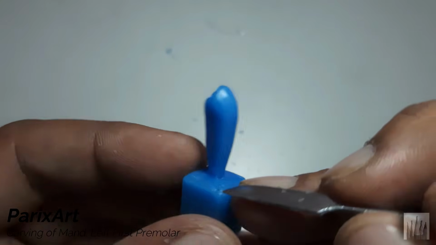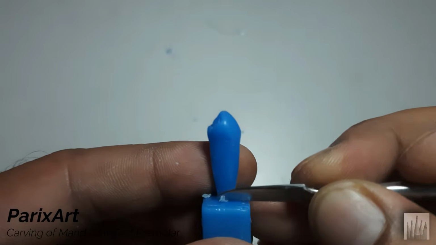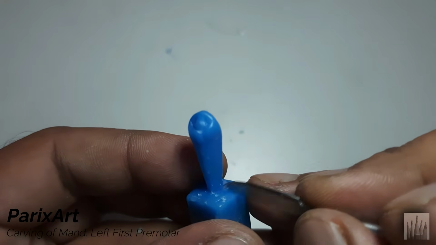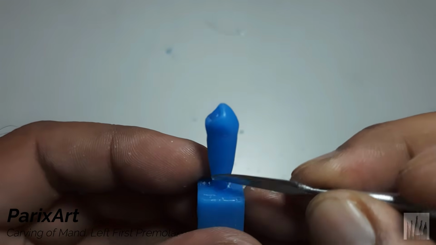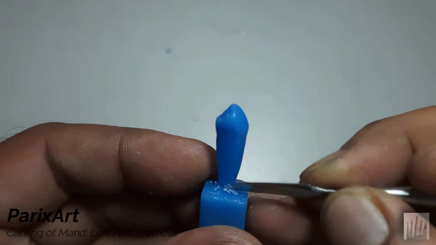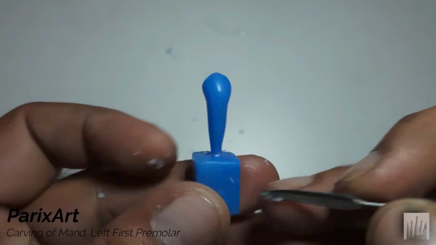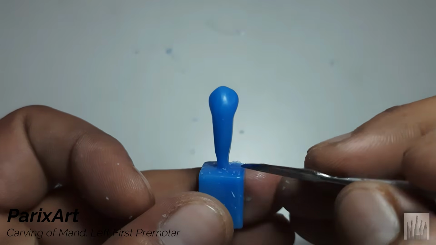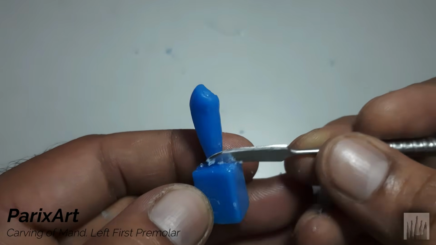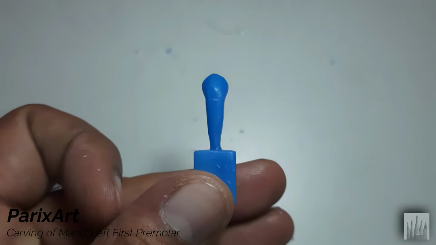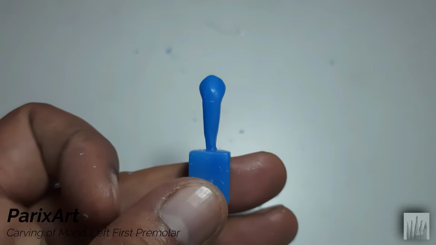A little work on the mesial at the apex. Slightly on the lingual portion of the mesial surface. Okay, so we are done now.